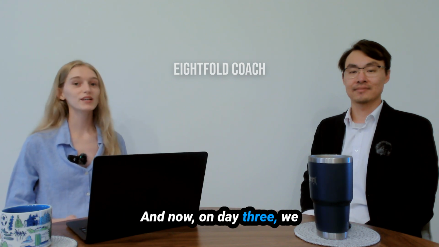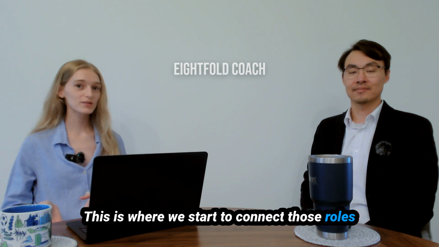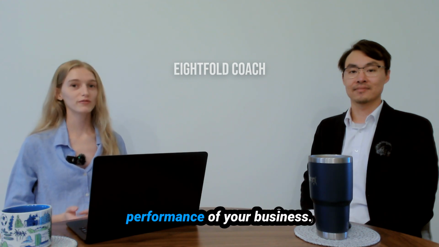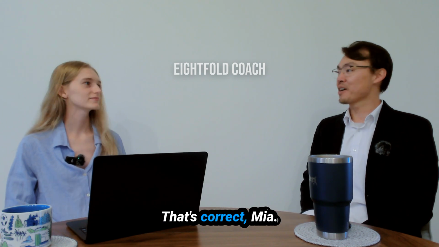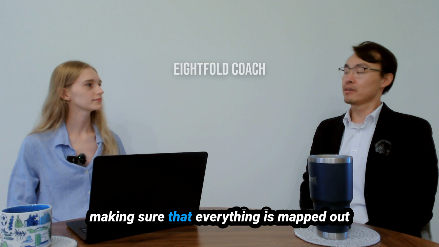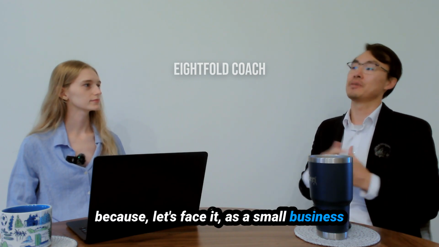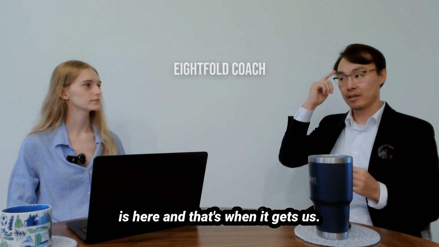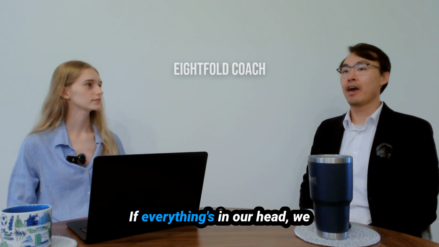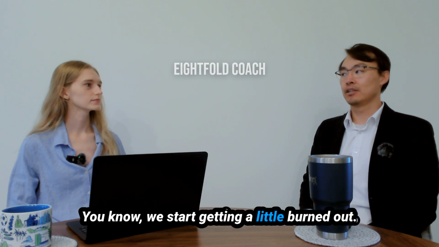And now on day 3, we are diving into processes. This is where we start to connect those roles and the time value to the real performance of your business. That's correct. On day 3, we want to really focus on making sure that everything is mapped out, because let's face it, as a small business owner, most of the time everything is in our head. And that's when it gets us. If everything's in our head, we have to remember everything. We start getting a little burned out.